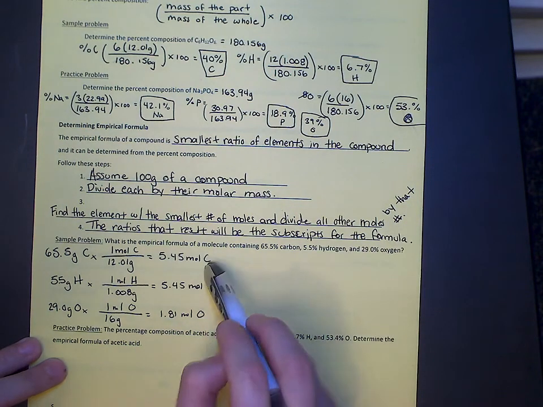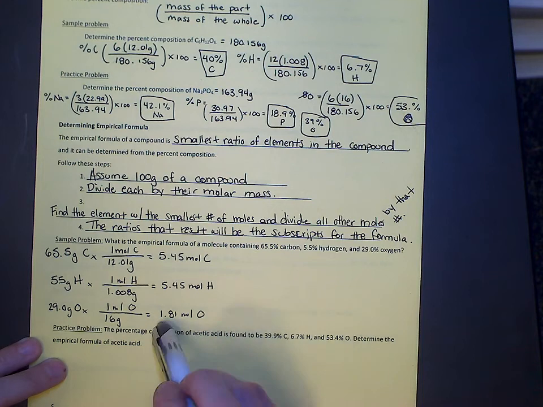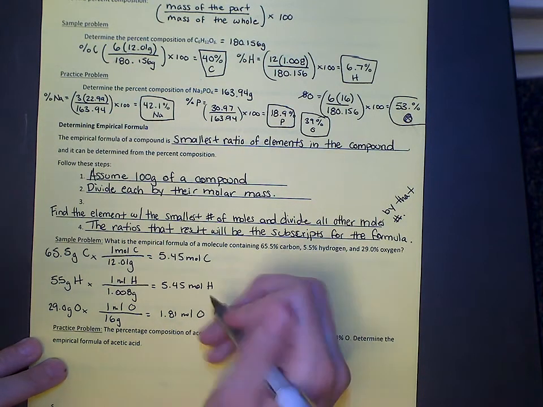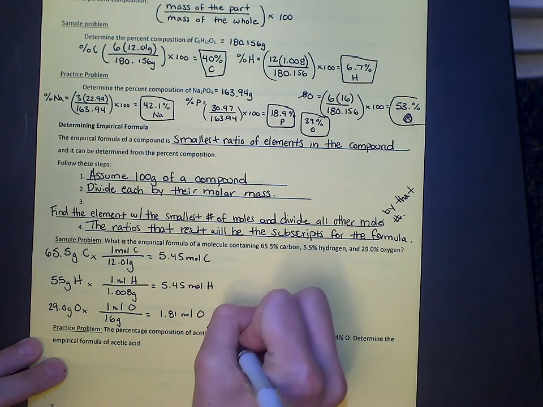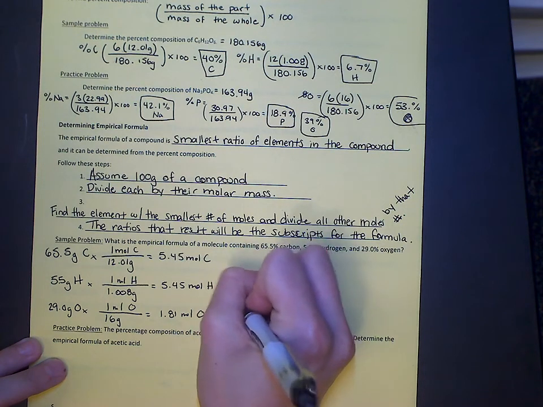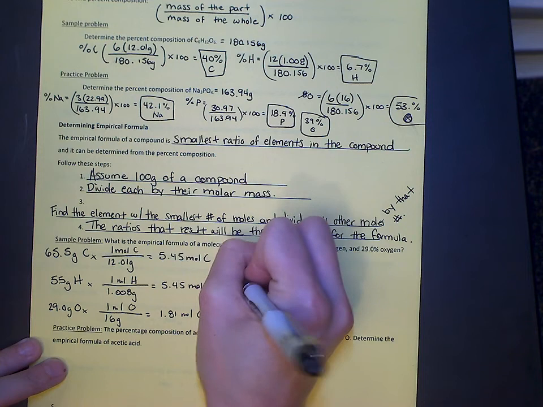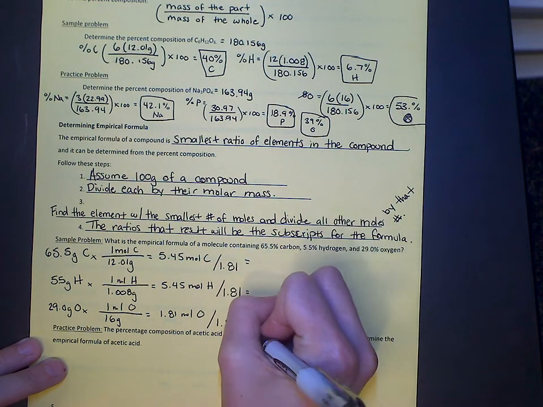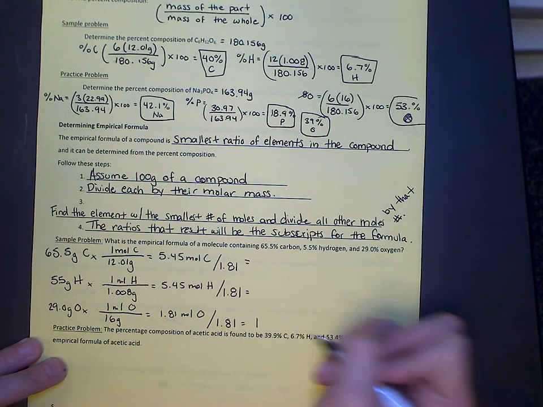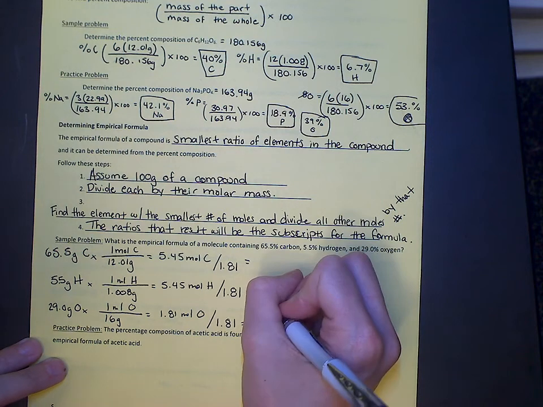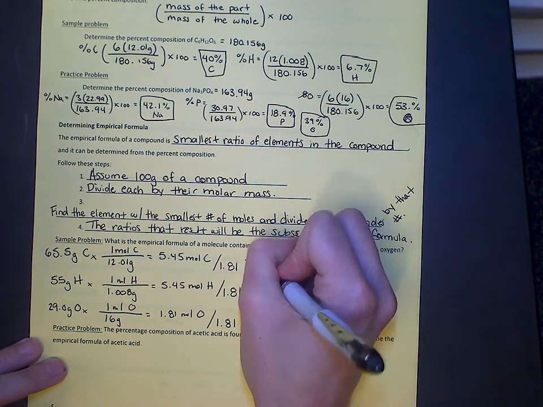We have 5.45, 5.45, and 1.81. So our smallest number here is 1.81. So what I'm going to do is divide each number by 1.81. When I do that, I'm going to round to the nearest whole number. That's going to be 1, obviously. This is going to be 3, and that's going to be 3.